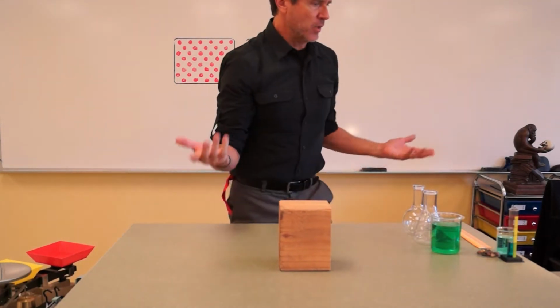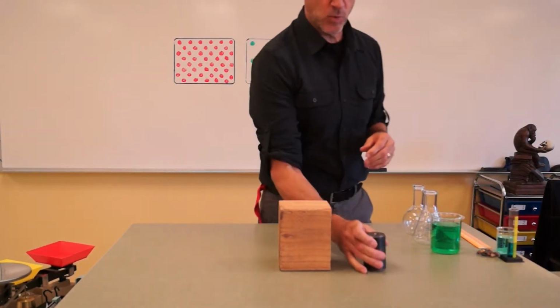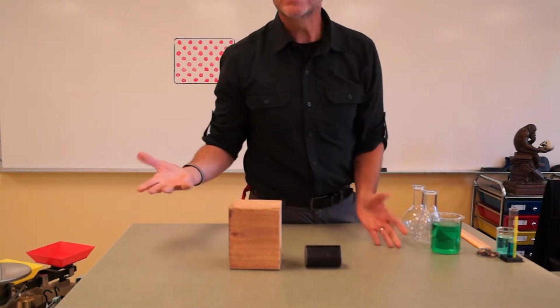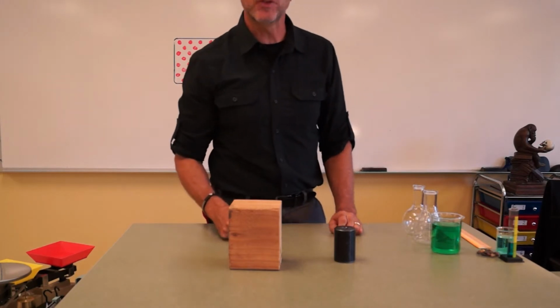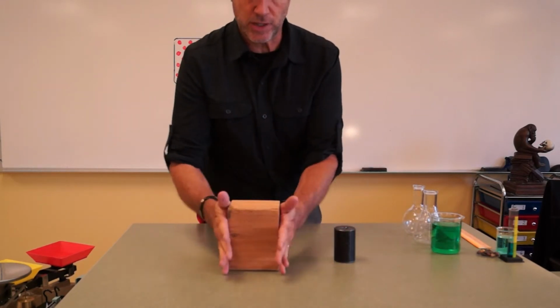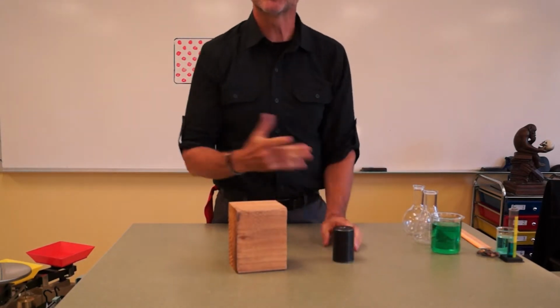All solids, doesn't matter what it is, whether it's one of these weights or something, they keep their shape. They have a definite shape. They also have a definite volume. The volume doesn't change. I can squeeze it, squish it, and so on, and it really doesn't change.